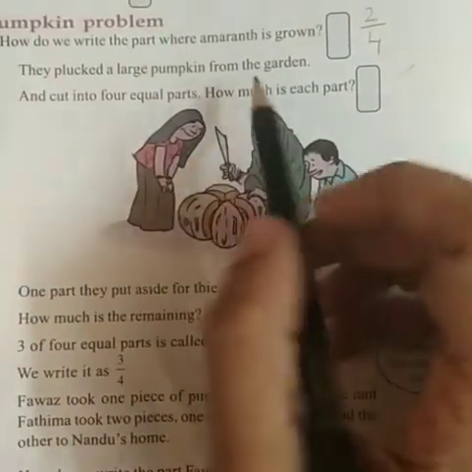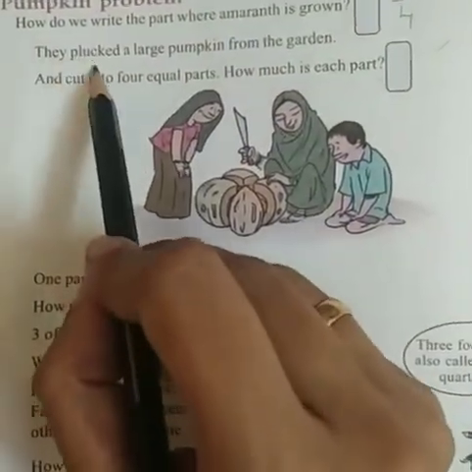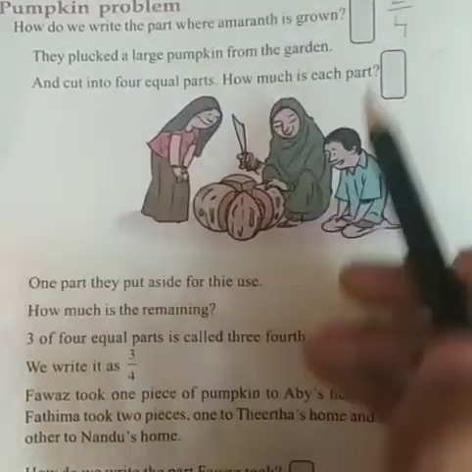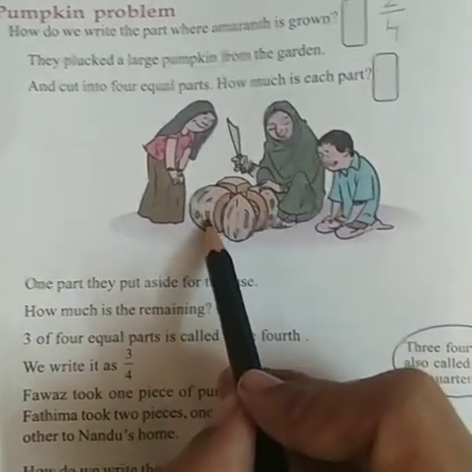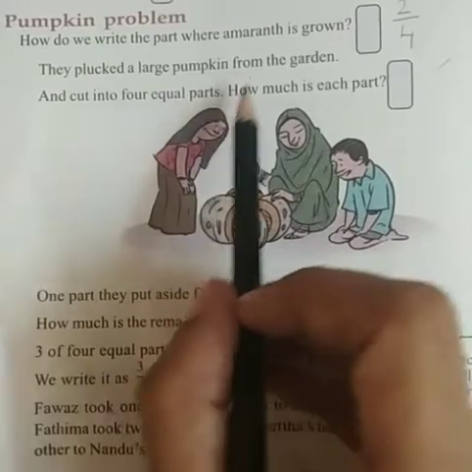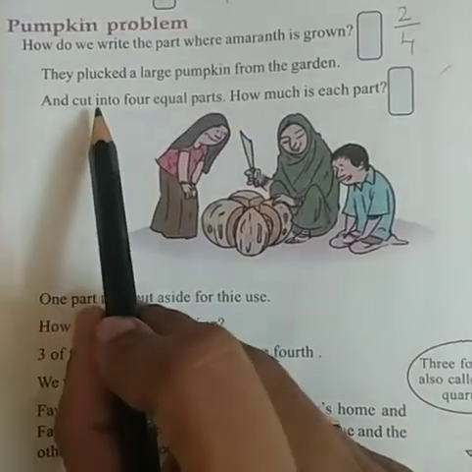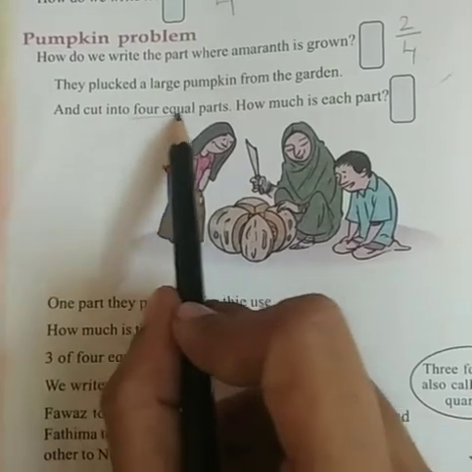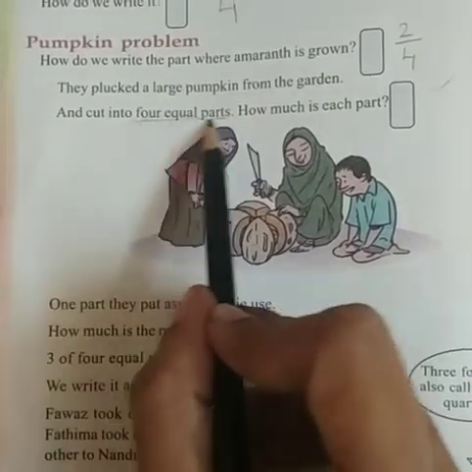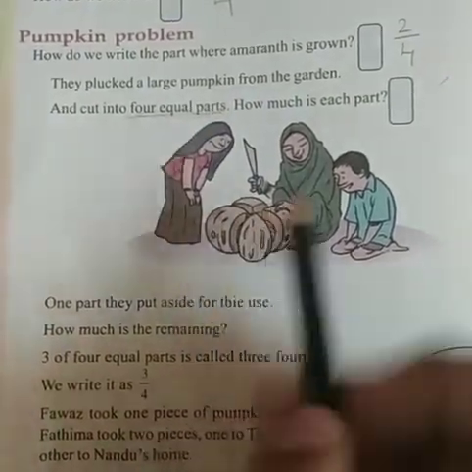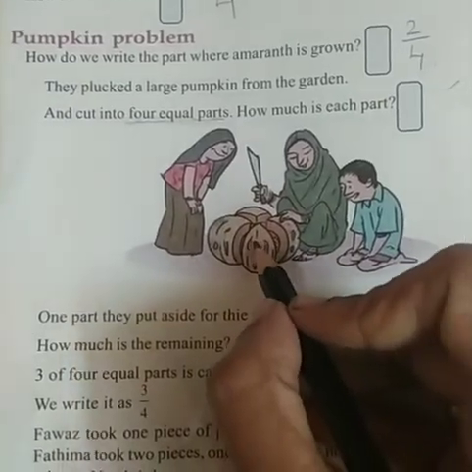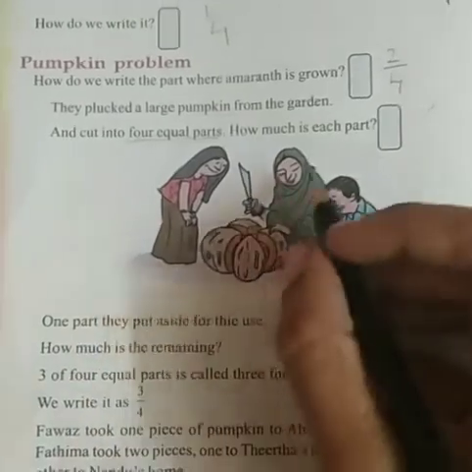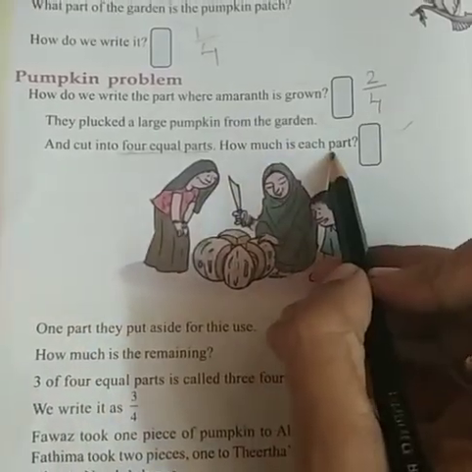Okay. Fatima and her family plucked a large pumpkin from the garden. Look, they plucked a large pumpkin from the garden and cut it into 4 equal parts. How many parts? 4 equal parts. 1, 2, 3 and 4. How much is each part?